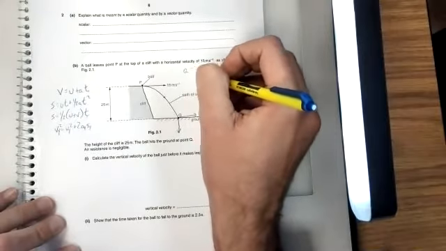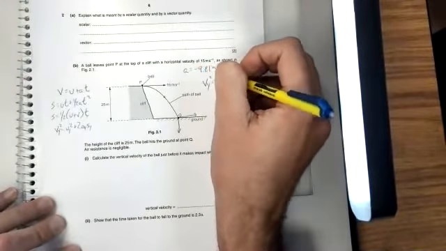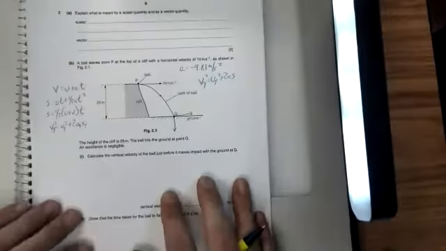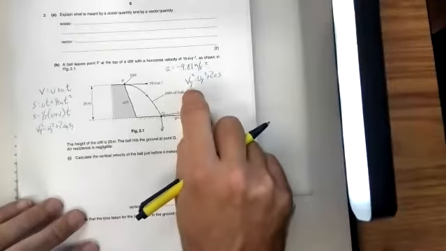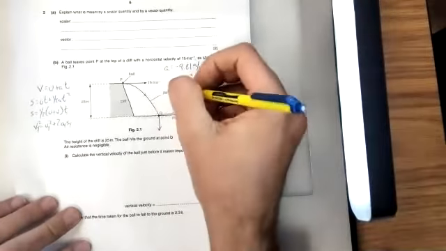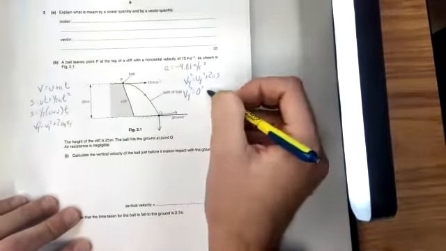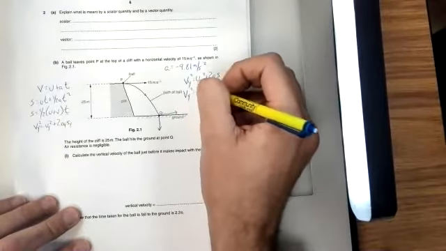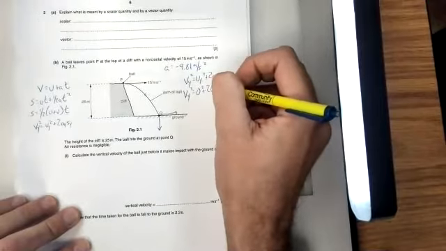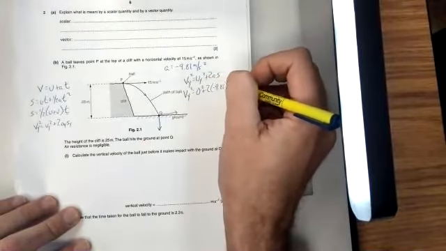V sub y squared equals 0 plus 2as. I'm actually solving for this, so I'll just leave it on that side of the equation. V sub y squared equals 0, because the initial velocity in the y direction is 0, plus 2 times negative 9.81 times 25 meters.